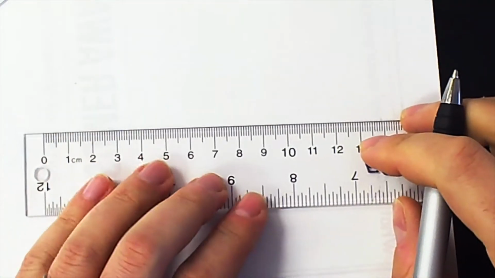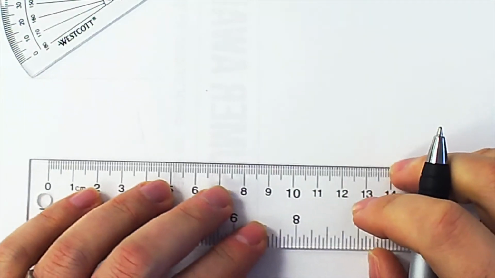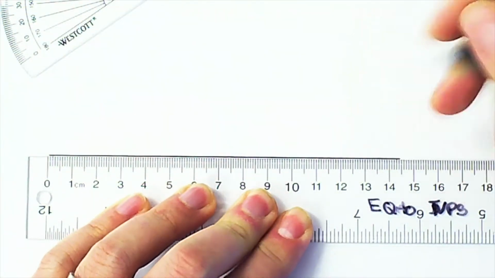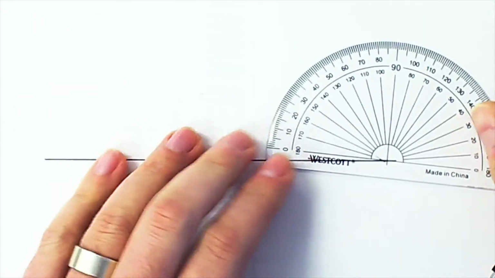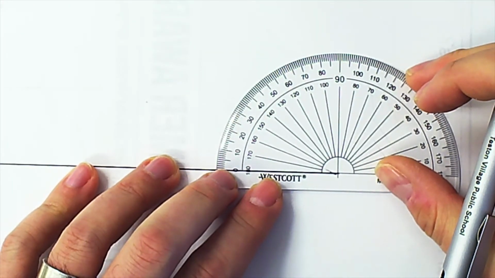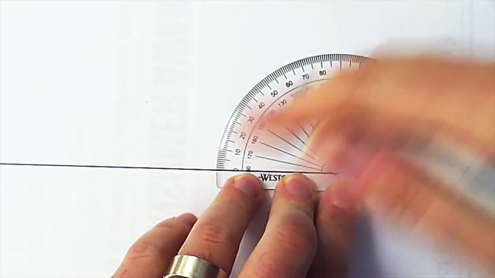I was getting away from the multiples of 5. So let's draw a baseline. I'm going to draw an extra long one. You'll see why in a second. 68 degrees. Yeah, let's just start on the left this time, just to switch things up a bit. So line it up at the 0. There it is, 0 degrees. I'm going to use the outside numbers.